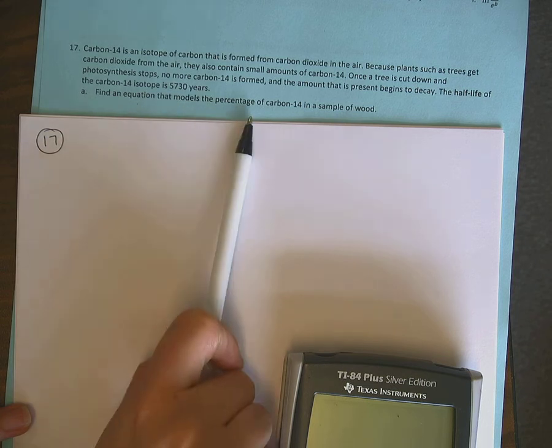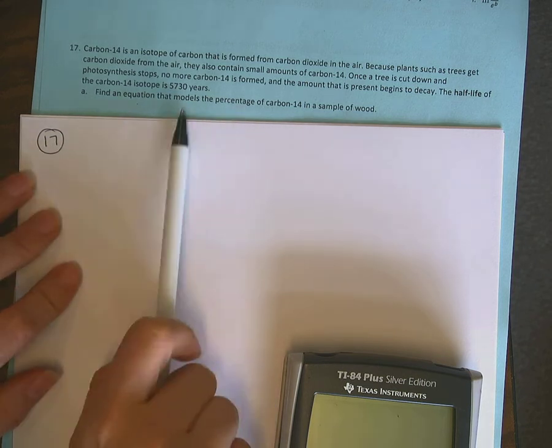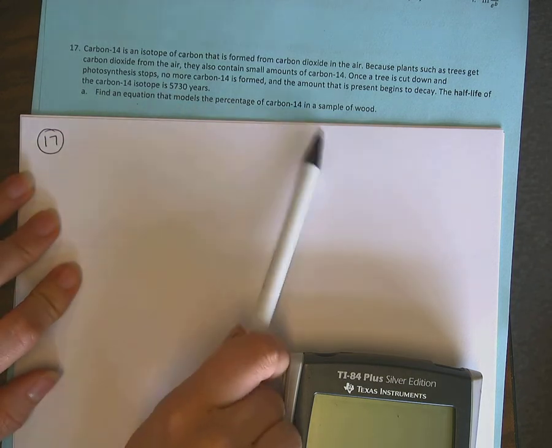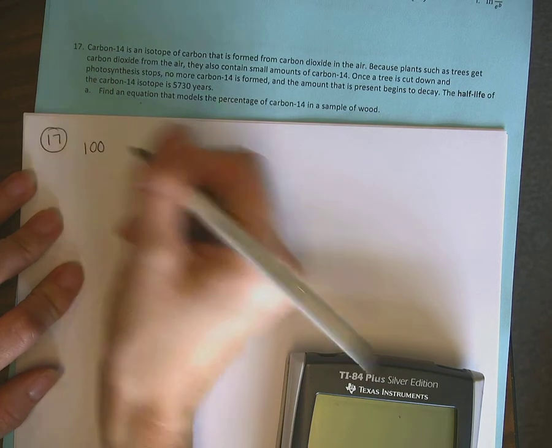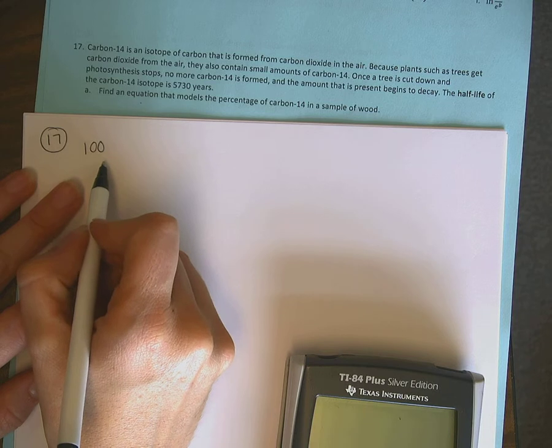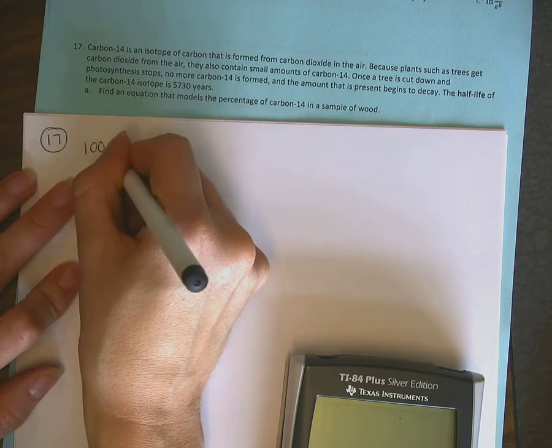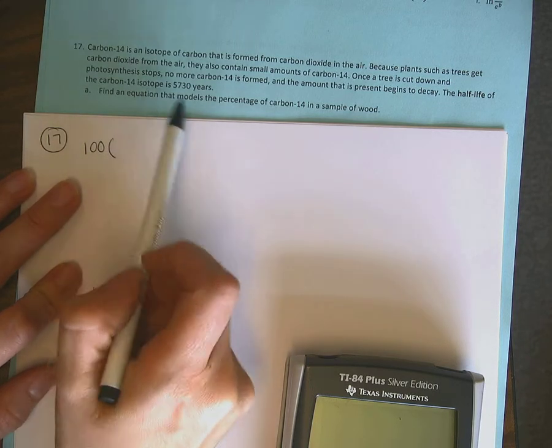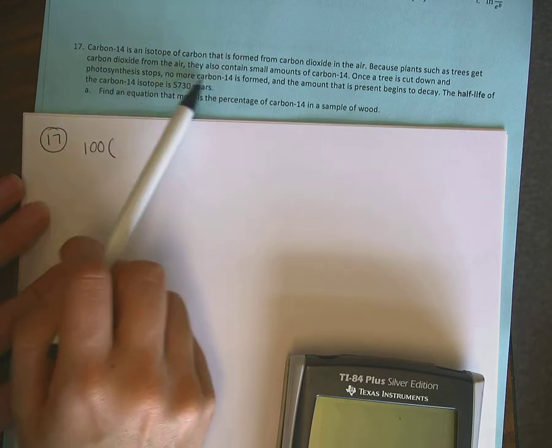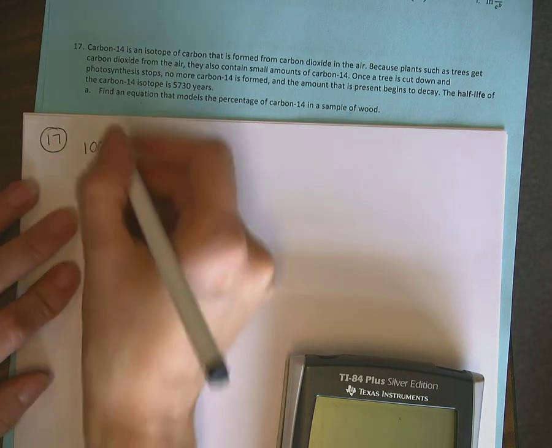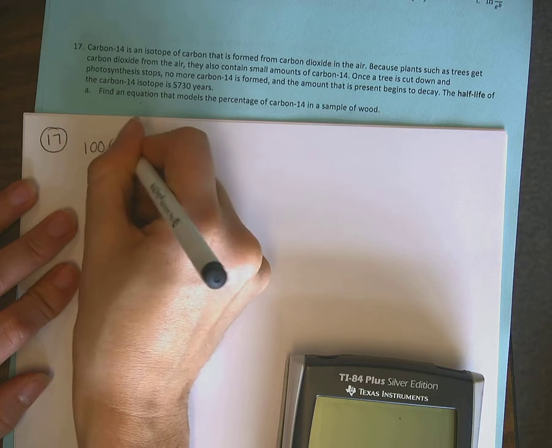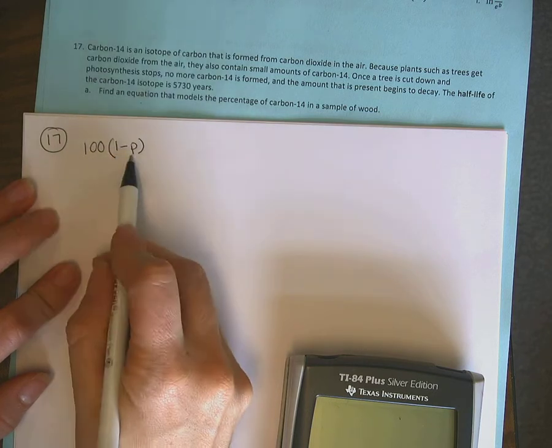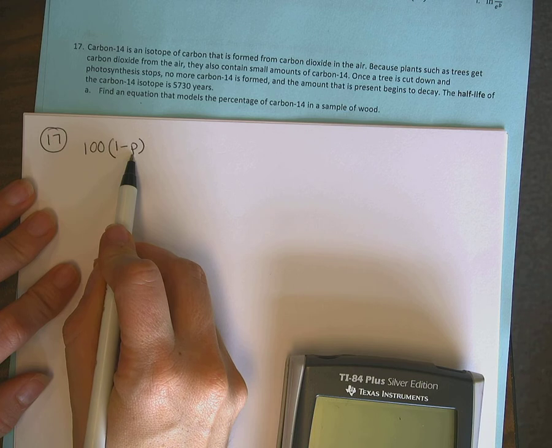So if I'm trying to set up an equation, now notice it says an equation that models the percentage of carbon-14 in a sample. So we're going to assume we start with 100%, all of our carbon-14. And then notice that obviously it's decaying. It tells us that the amount of carbon is decreasing. So I'm going to multiply, well, we could say 1 minus p. We're losing some percentage of the carbon every year.